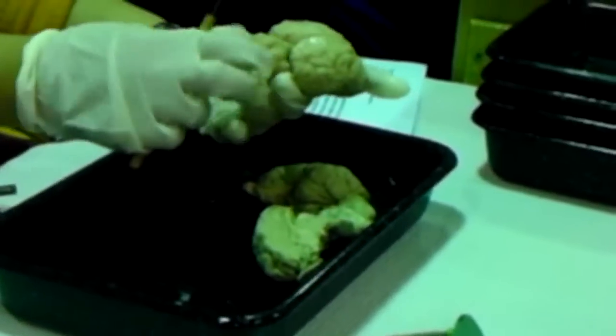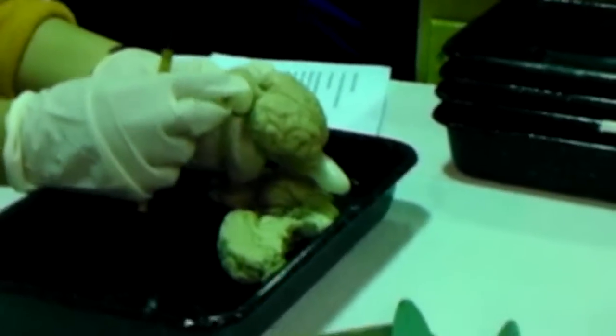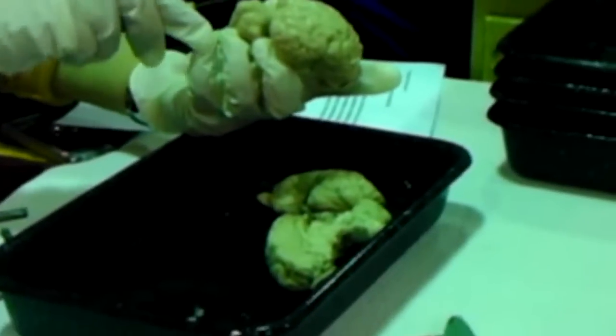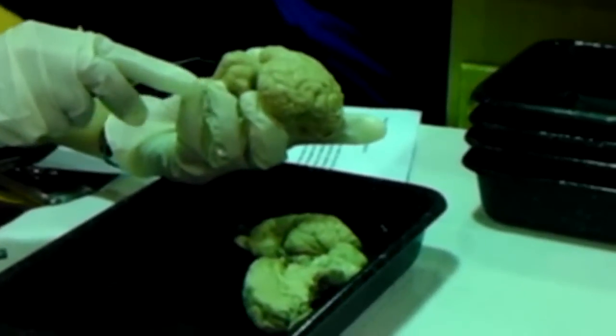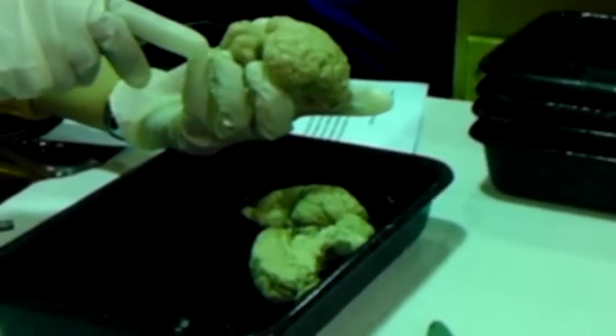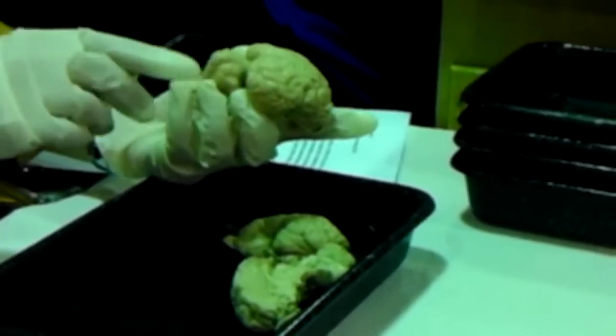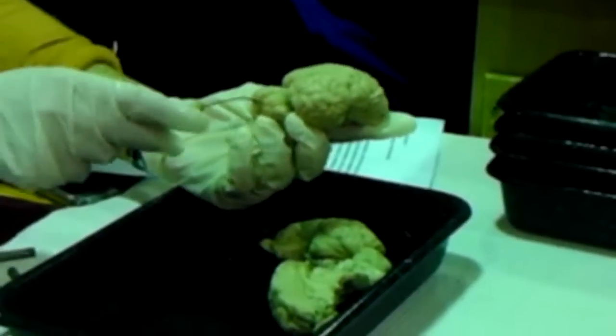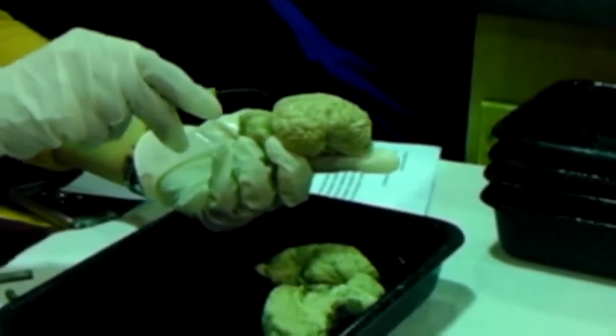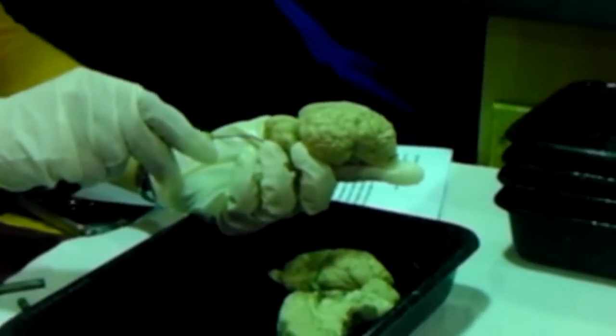Cerebellar hemispheres. Where is cerebellum? This is your cerebellum, right? So here you have two cerebellar hemispheres. Can you see them? They are connected by this worm-shaped structure here. This is called vermis. So make sure that you can see the cerebellar hemispheres here, and this is the vermis in the middle.